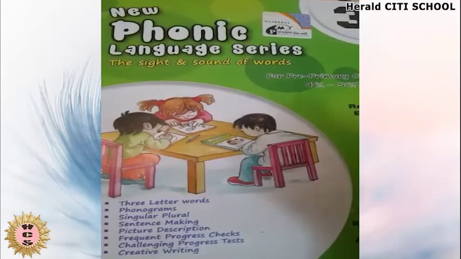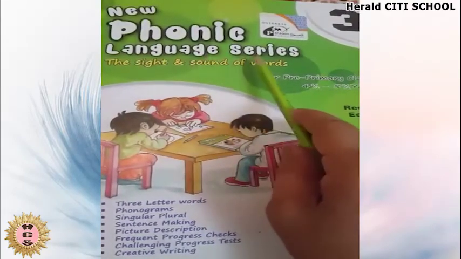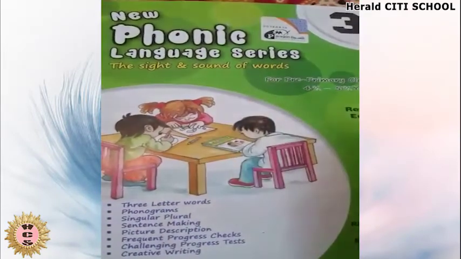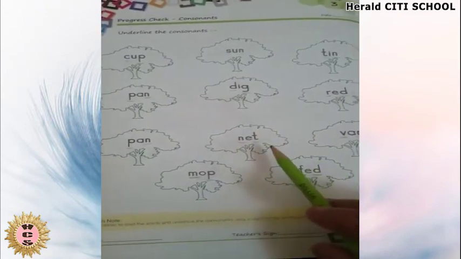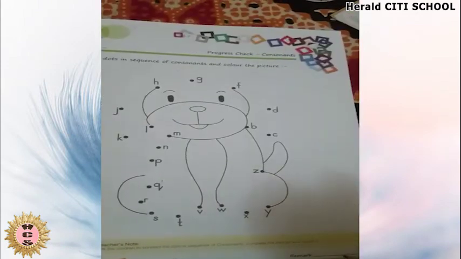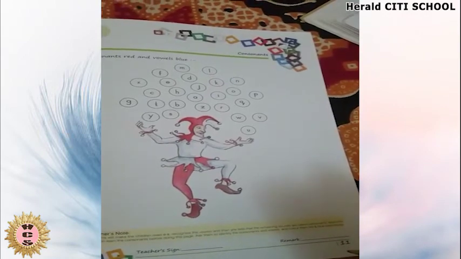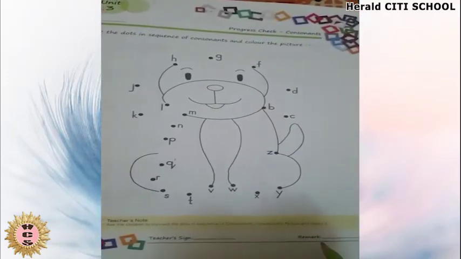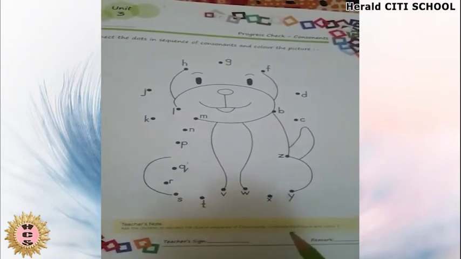Children, this is your new Phonic Language Series 3, which means P-L-S. So open this book. Children, open page number 12. This page we have already done. You will do page numbers 11, 12 and 13 as your home assignment. I hope you will understand how we can do this work.